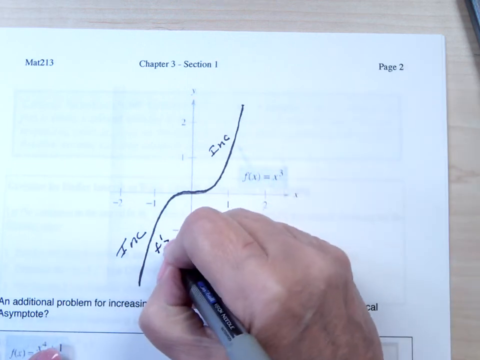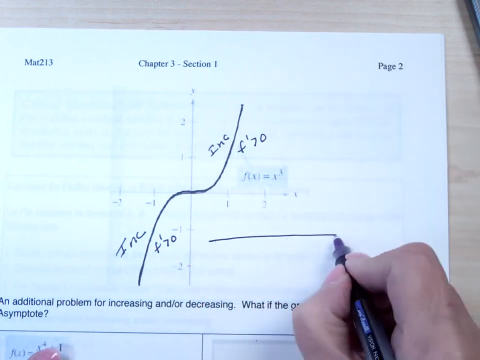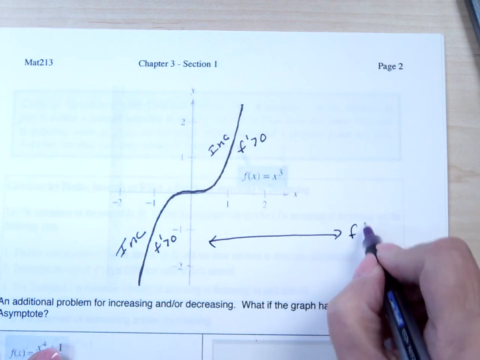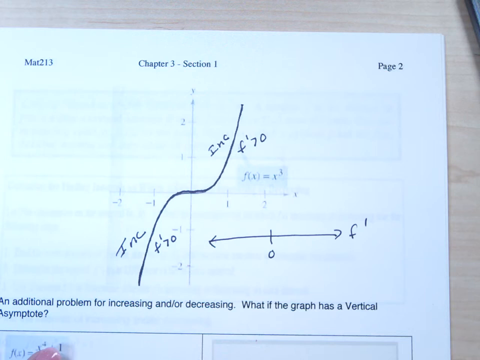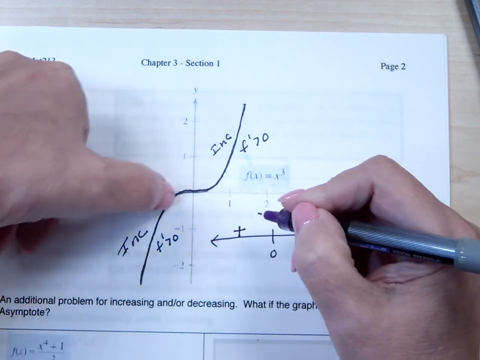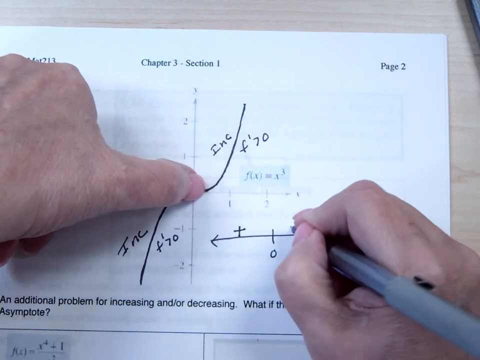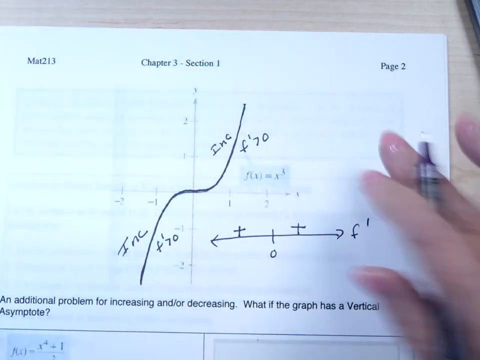Here f prime is positive. Here f prime is positive. So if I were to draw a number line that has f prime, you say, oh, something's happening at 0, right? Well, f prime is positive, increasing on one side of 0. It's also increasing on the other side of 0. Do I have a maximum or a minimum? No. That has to be different on each side. Increasing, decreasing, decreasing, increasing. Piece of cake.